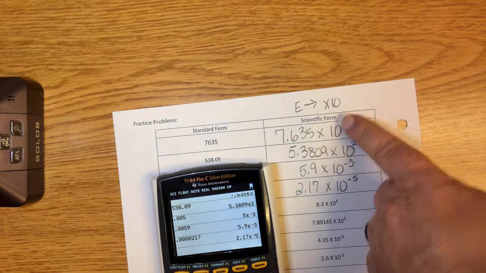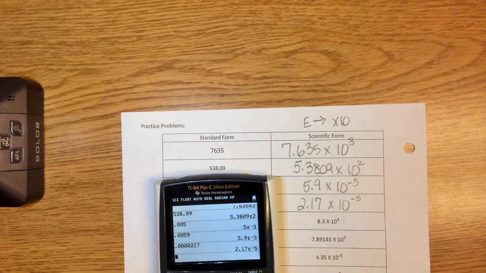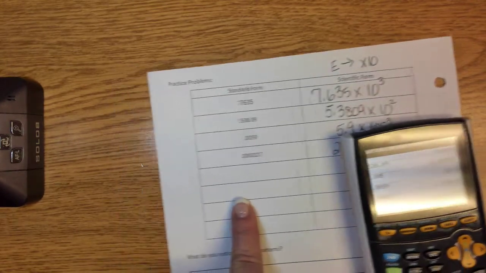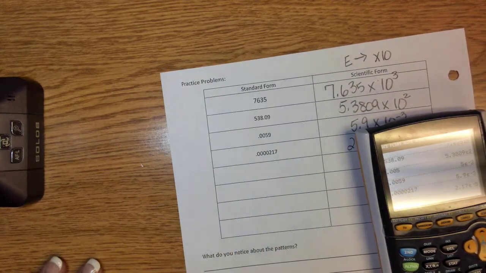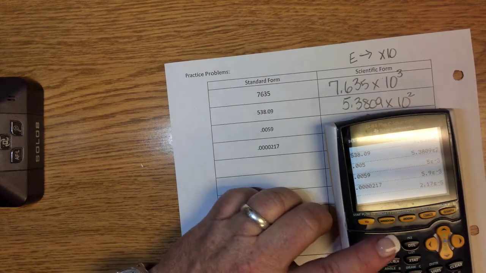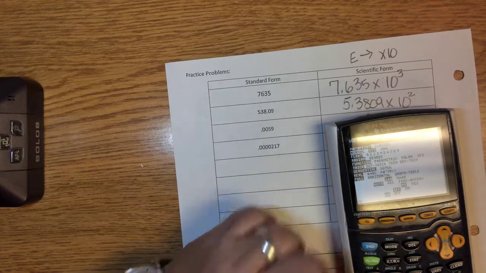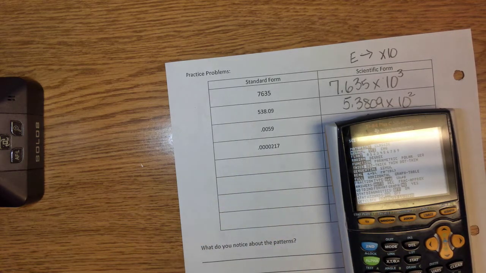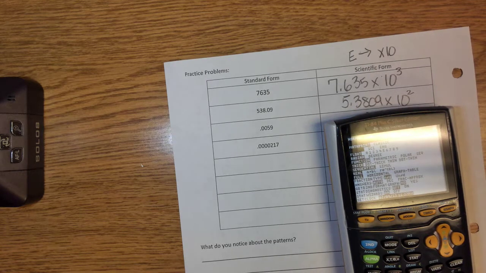they have given us the answers in scientific form, and they want you to find standard form. So what do you think we need to do to our calculator first? Go back to normal. So what are we going to hit first? Mode. Okay. Now it's flashing on normal. If I hit enter, it'll go on normal and it's good to go. But I have to hit that enter key.